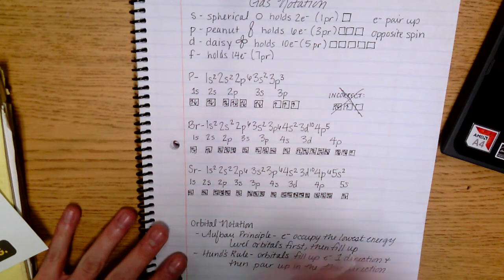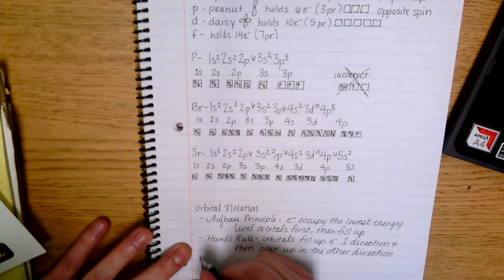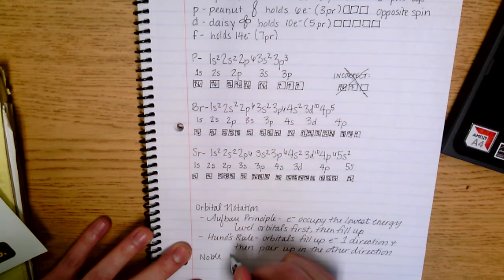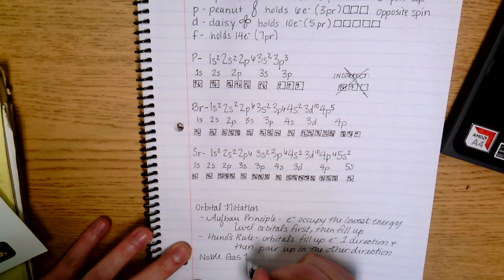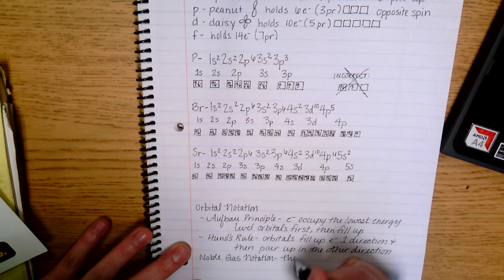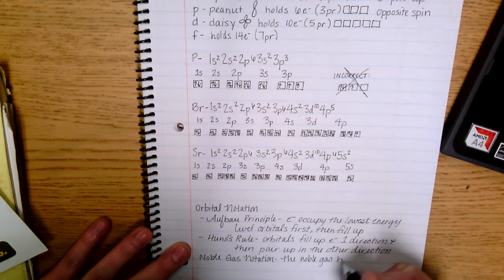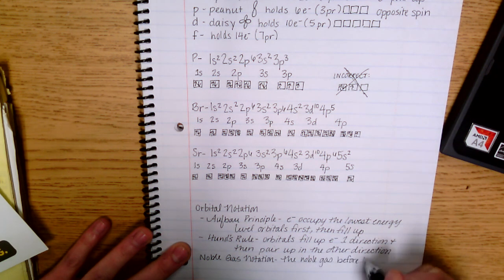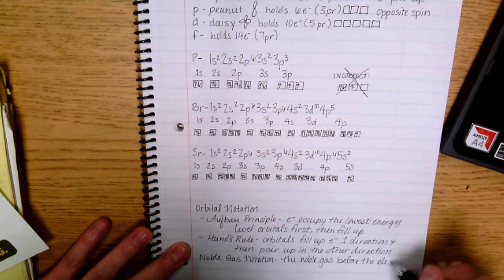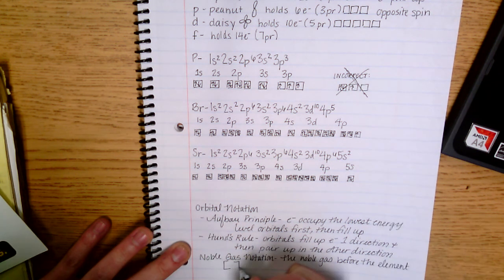Now let's look at noble gas notation. Okay, so noble gas notation. The noble gas before whatever element you're working with goes in brackets, and then you write what comes after it.